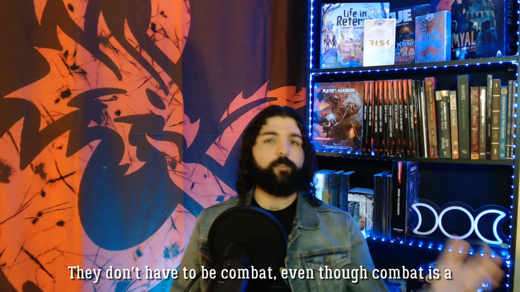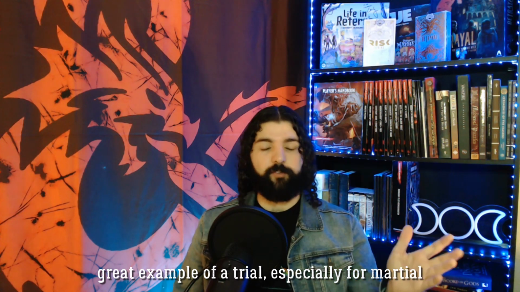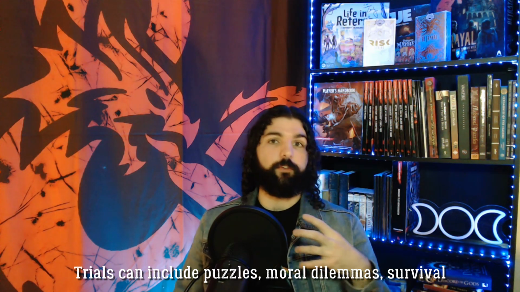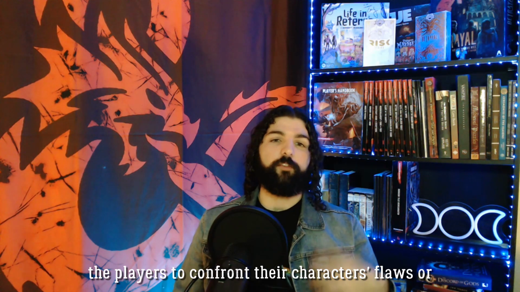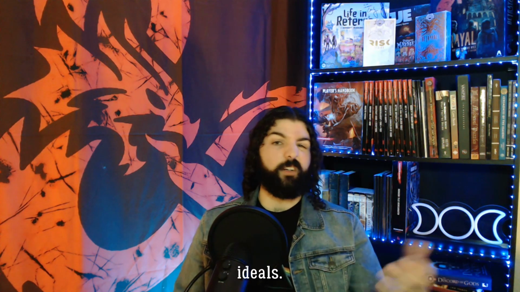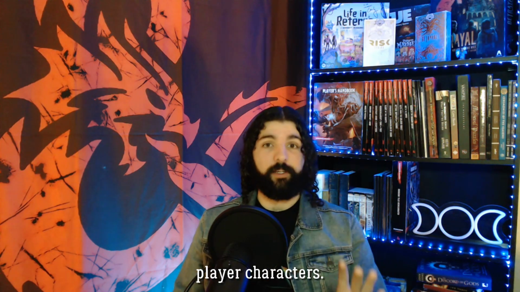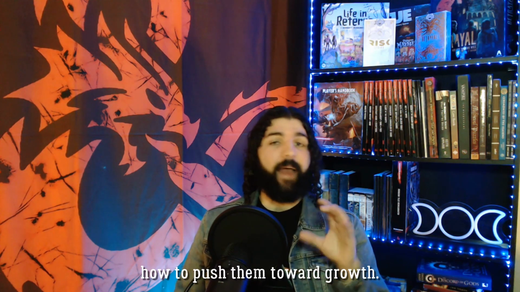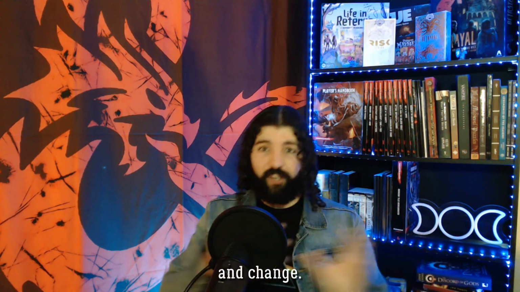They don't have to be combat, even though combat is a great example of a trial, especially for martial characters. Trials can include puzzles, moral dilemmas, survival challenges, but they should force the players to confront their character's flaws or ideals, creating meaningful growth. So for this, you're actually going to have to know your player characters, know what the characters are like, what they do, and how to push them toward growth. Because once again, this plot does focus on growth and change.